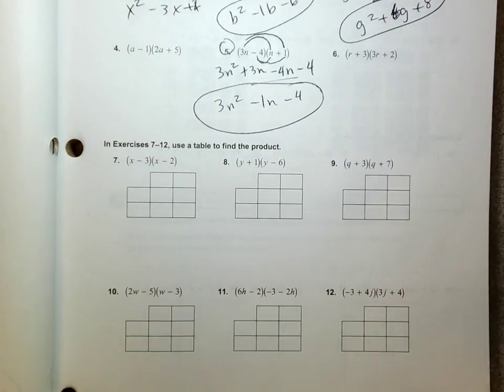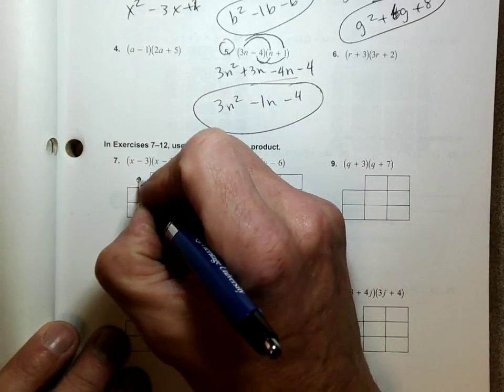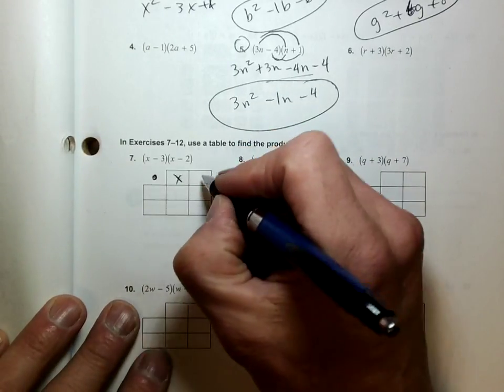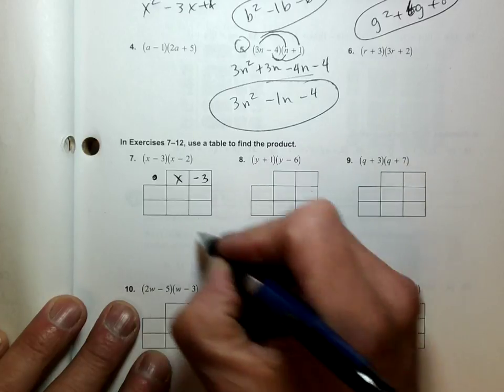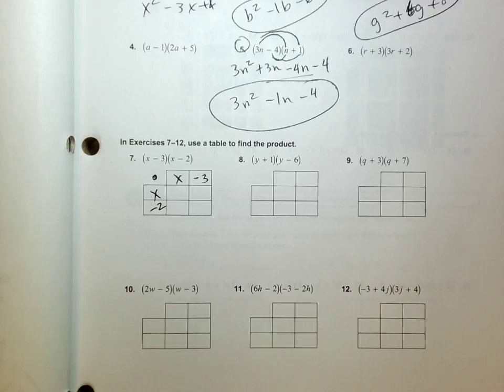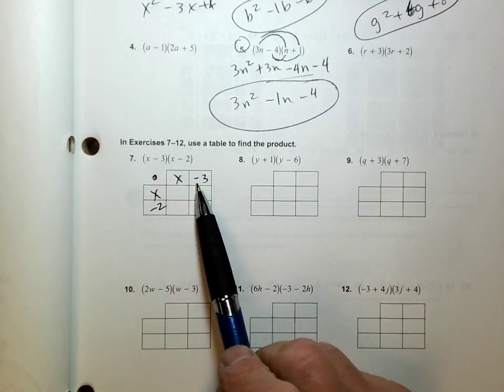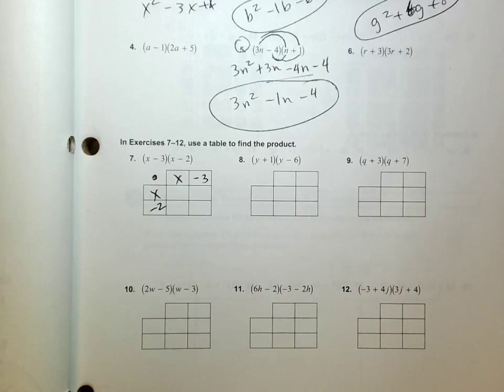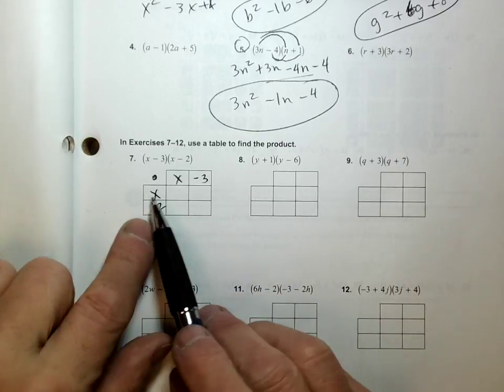Now, number 7, they're doing FOIL, but they're going to try and do it on this weird table because they're trying to represent area. So we put a little times sign here, because we're multiplying, right? And we got an x, a minus 3, an x, and a minus 2. This is how this rectangle works. We put our x minus 3 here and our x minus 2 here, and we just multiply box to box, just like those old little multiplication table charts. That's all we're doing.